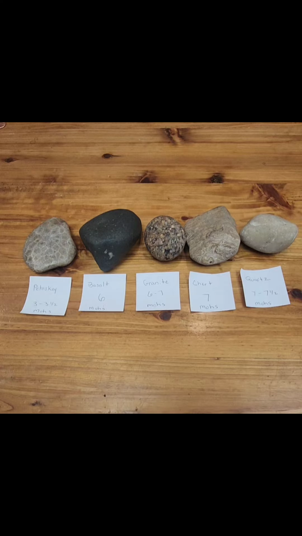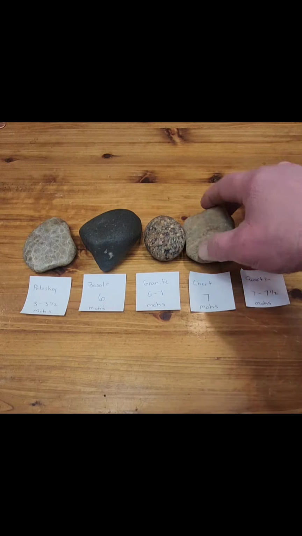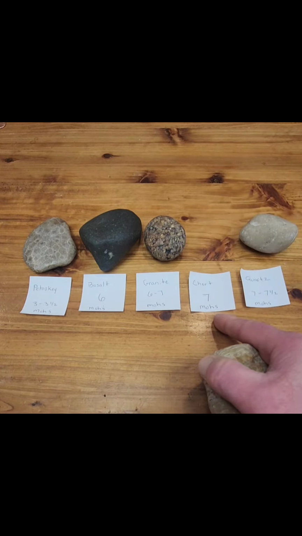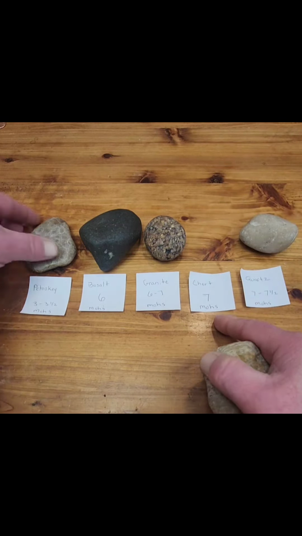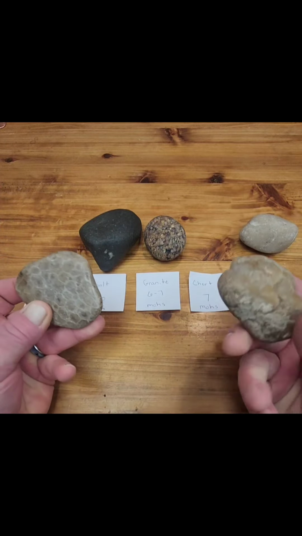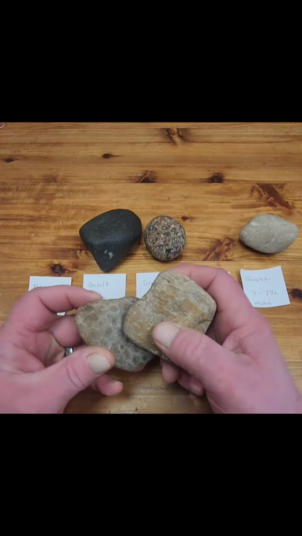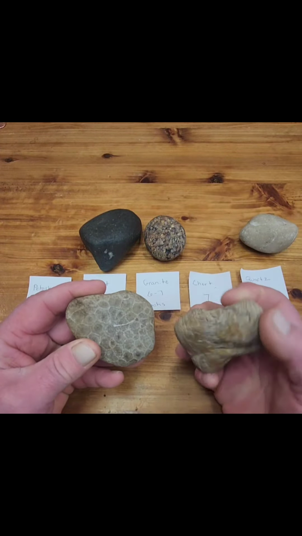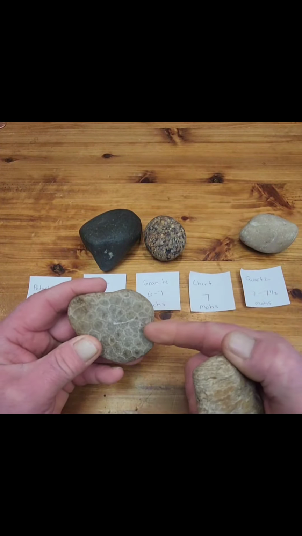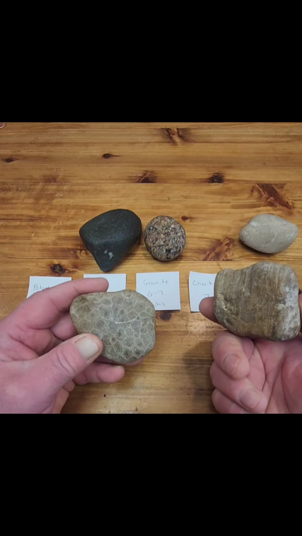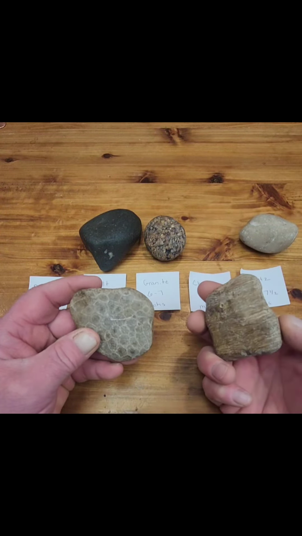For identification purposes, you need to start off with a hardness of something that you know. Let's say chert. So I've got a piece of banded chert here, and I know that this chert is about a 7 on the Mohs scale. And I have a Petoskey here. I know that this is a 3. With the known substance, what you do is scratch along the other substance, and it will leave a mark. Now, it left the mark on the Petoskey, so I know the chert is harder than the Petoskey is. Does that make sense?